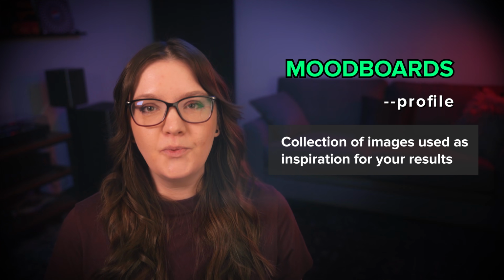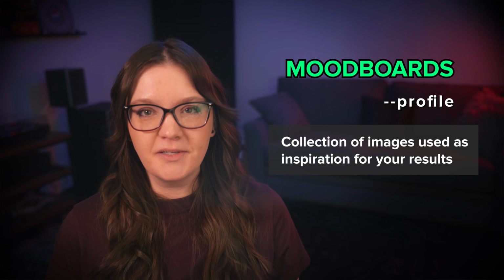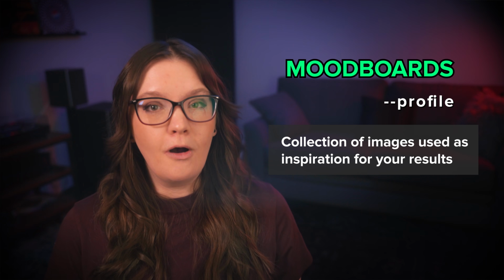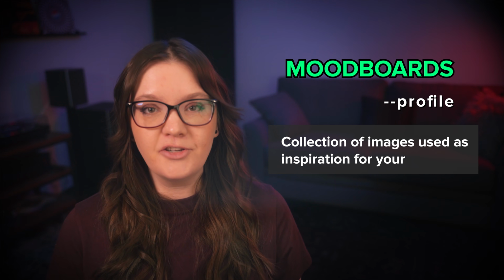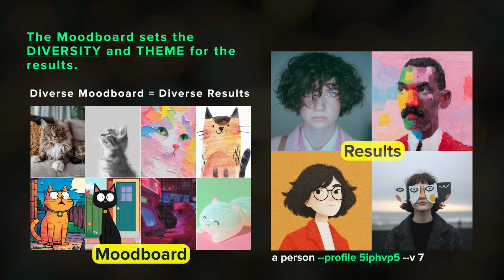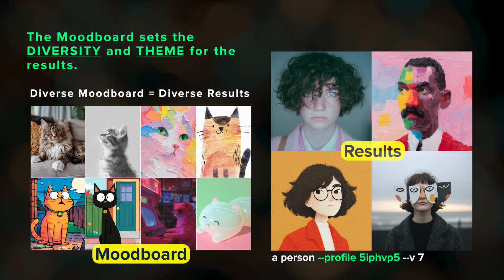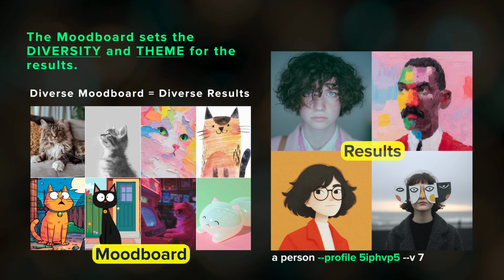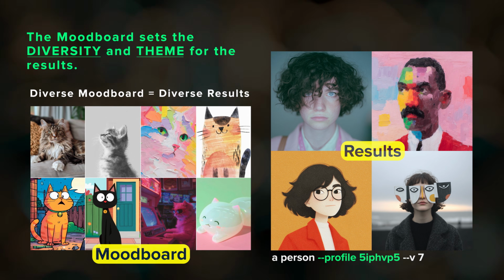Unlike style references, which apply one unified style to your results, Moodboards let Midjourney draw from the variety within your collection of images. So Moodboards give Midjourney more breathing room, and your results will capture the variety in your Moodboard while maintaining a cohesive theme rather than strict style replication.